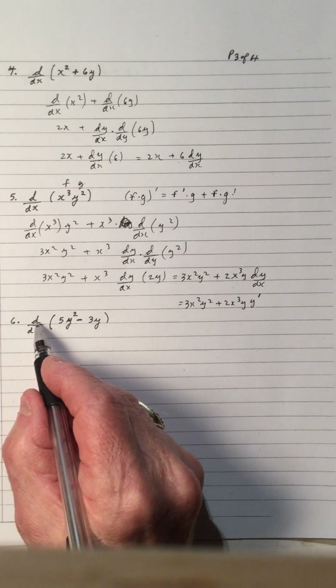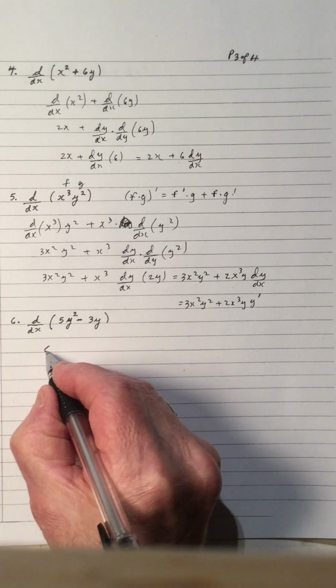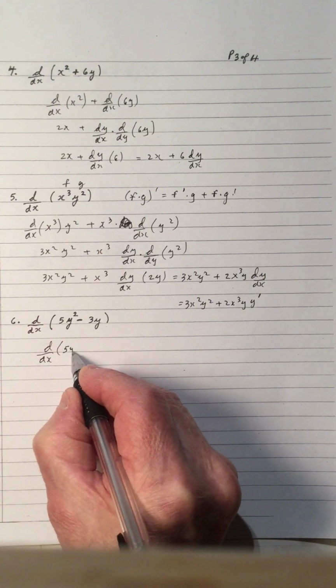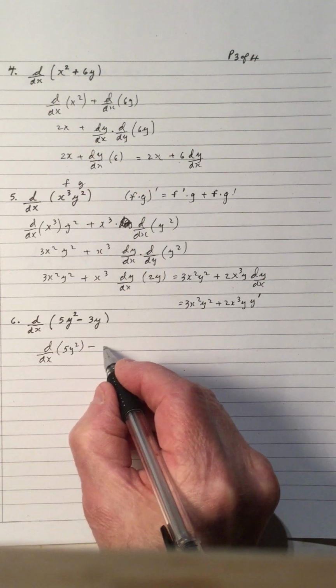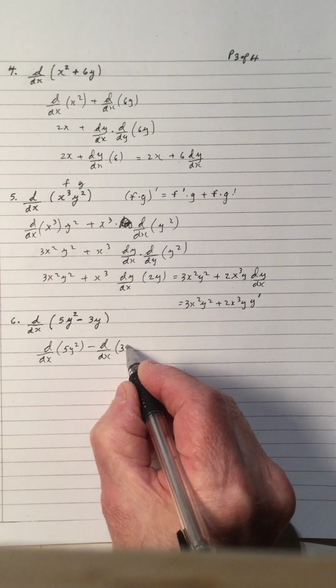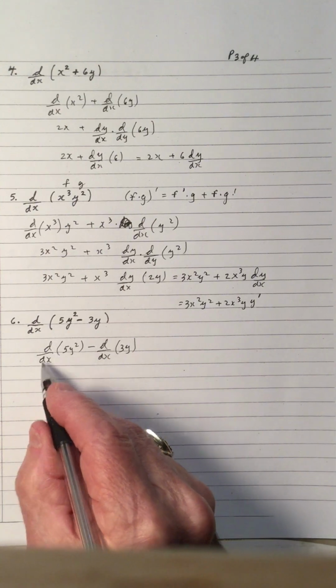So what about d dx on this sum? This sum is d dx on 5y squared minus d dx on 3y. Notice both of them are y's now. There's no x's here, so I have to change it.